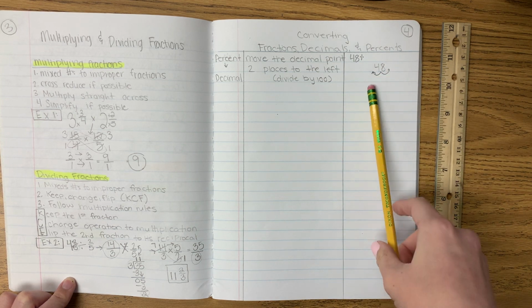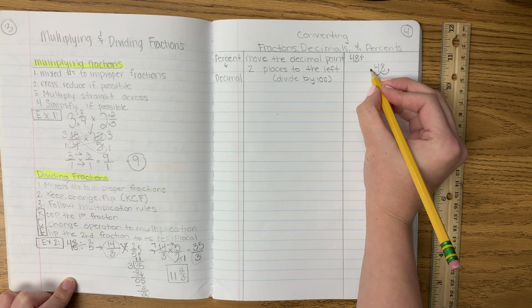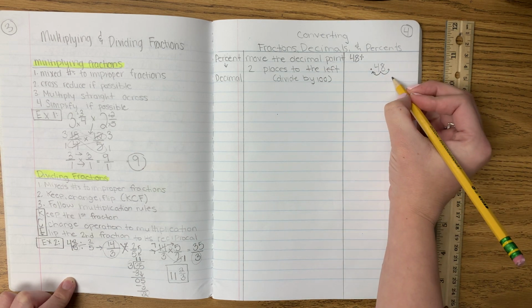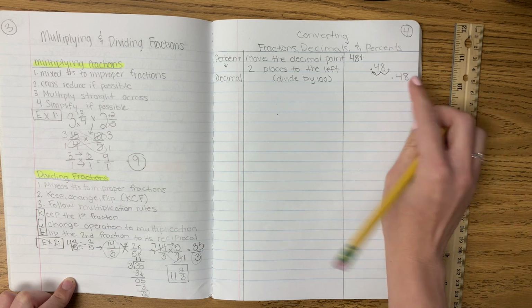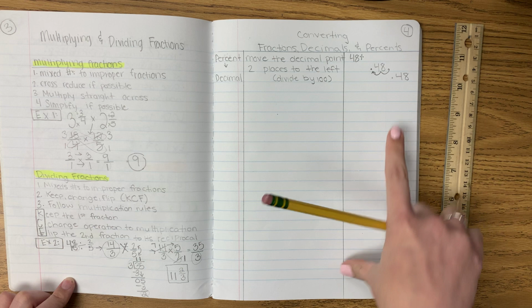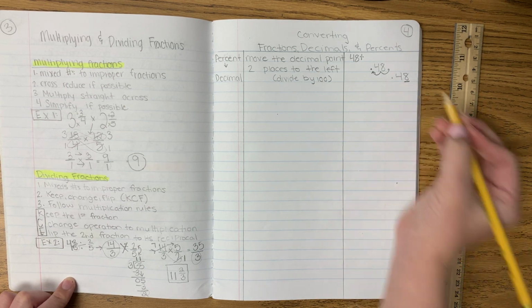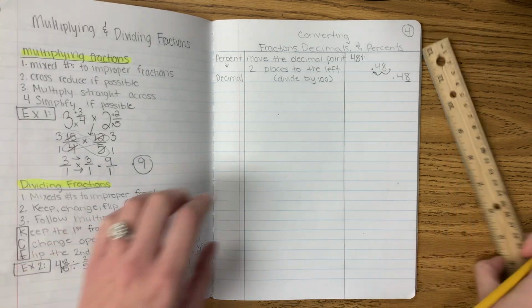So we would see 48 out of 100. So then now our decimal is here, and we have 0.48, or 48 hundredths. See, out of 100. So if I wrote this as a fraction, it would be 48 out of 100. And then this place, we know right here, is the 100ths place.